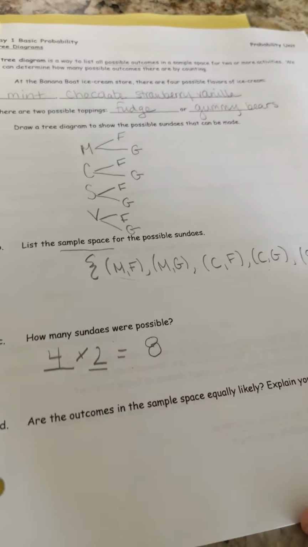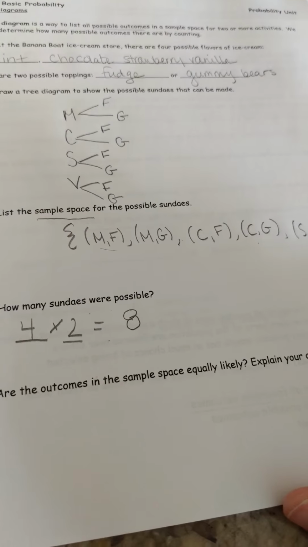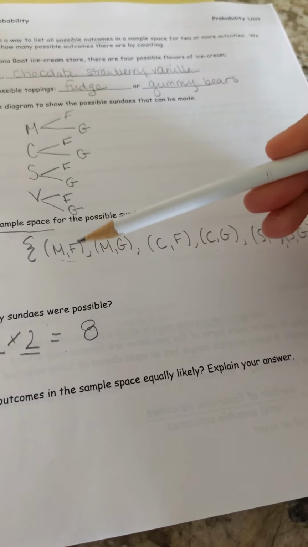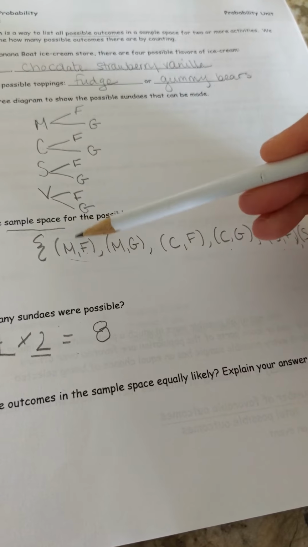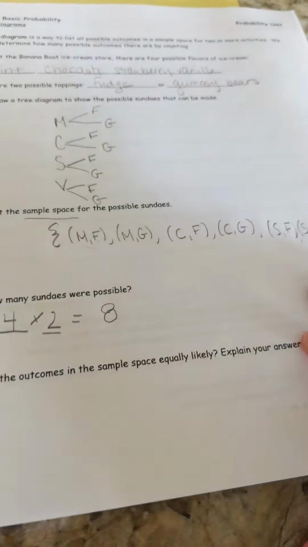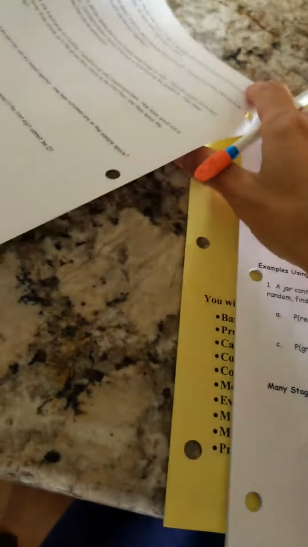Are the outcomes in the sample space equally likely? Well, yeah, right? All of them occur once. Mint, vanilla, or fudge, excuse me, doesn't occur more times than the other options. So, yeah. Let's go to the next page.